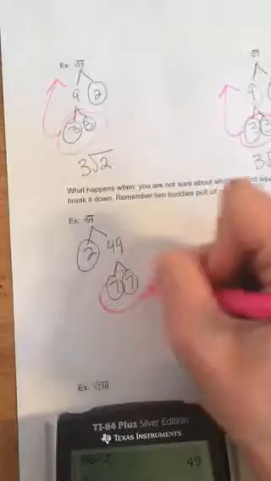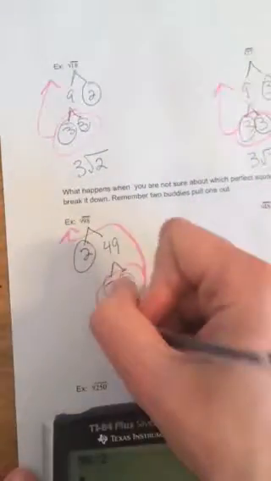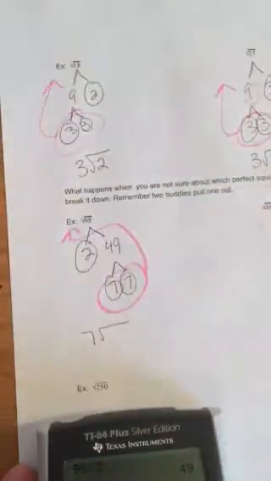And again, same idea, just bigger numbers here. 7 is going to go on the outside because it has a buddy. And just one of the 7s goes out, not both of them, and then they both disappear inside the radical. And a 2 on the outside.